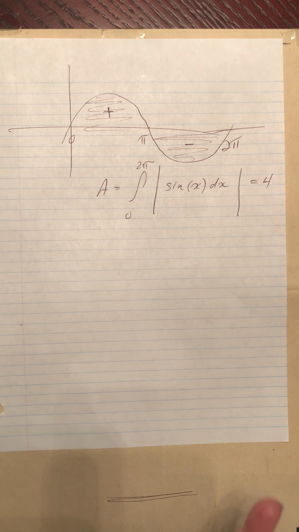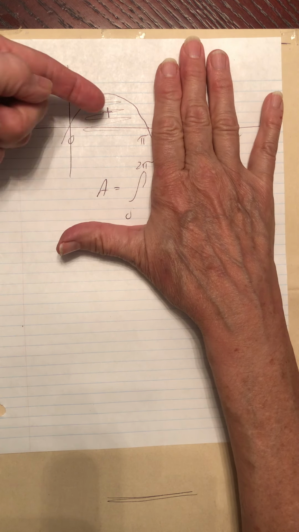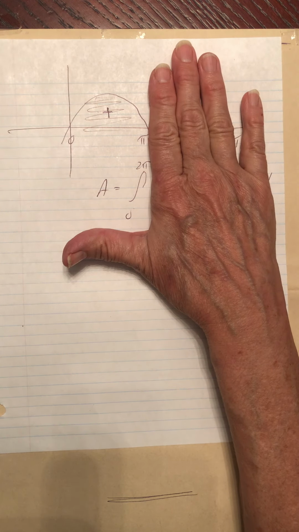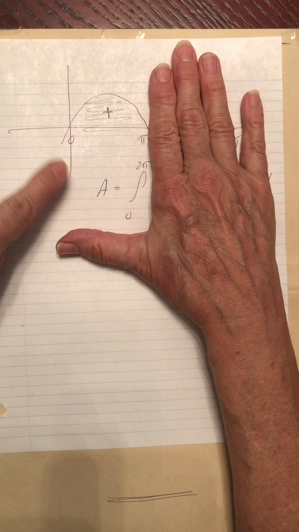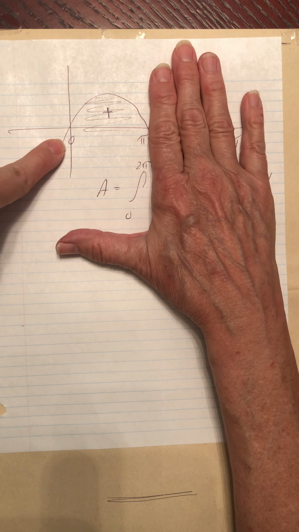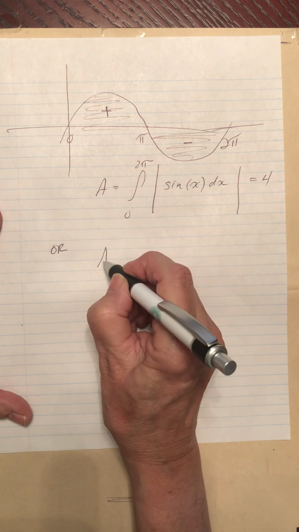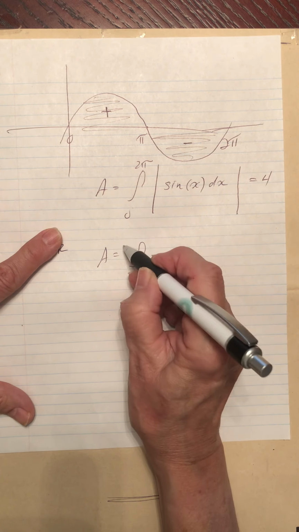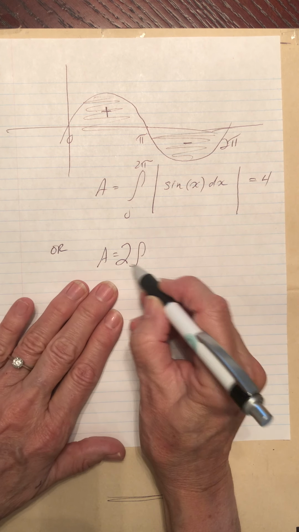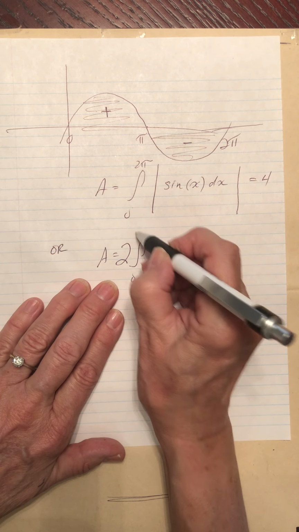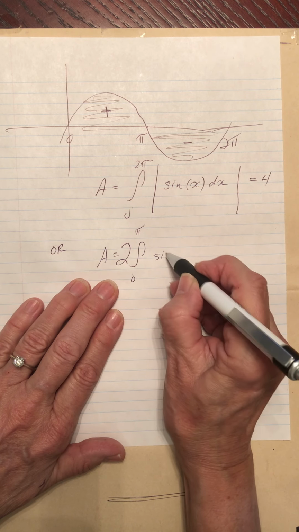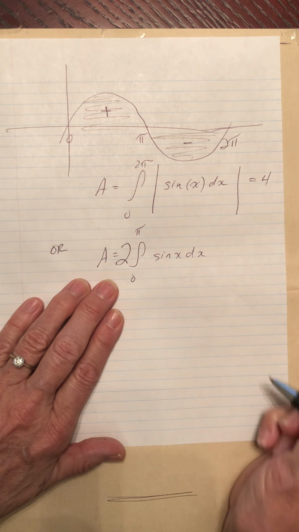So another way of looking at this is saying, you know what, I know this area over here is just a duplicate of this one. I'll just double the integral from 0 to pi. So another way, using symmetry, I could have gotten this proper value is saying, I'm going to take 2 of the area from 0 to pi, and this is sine x dx.